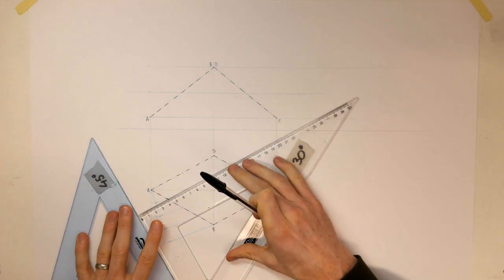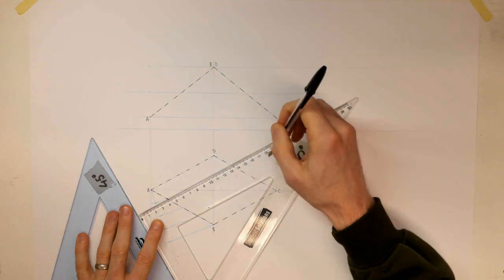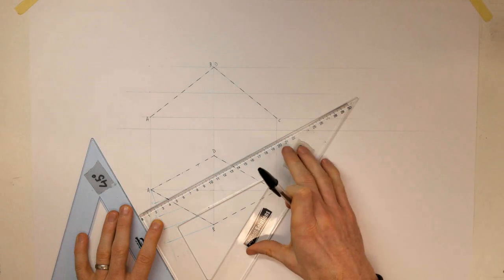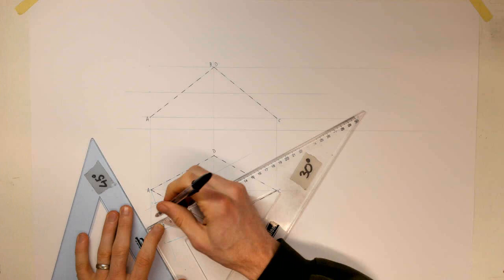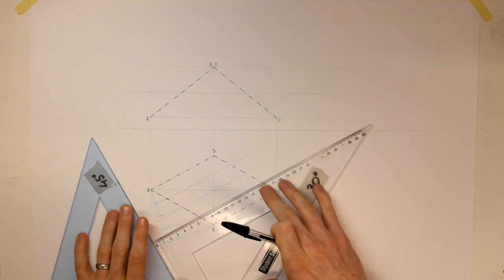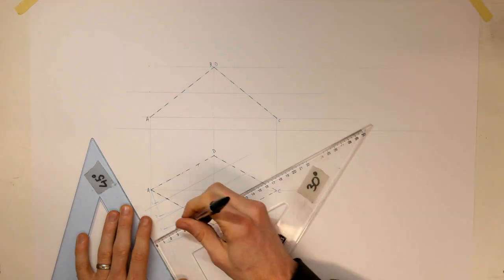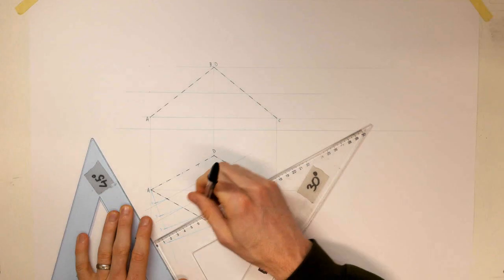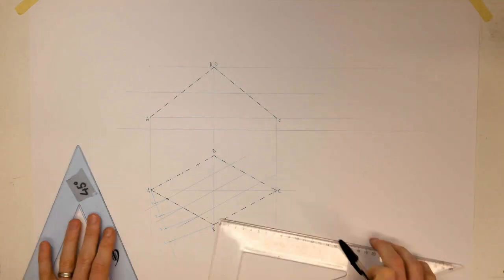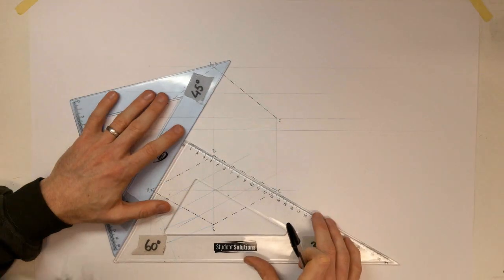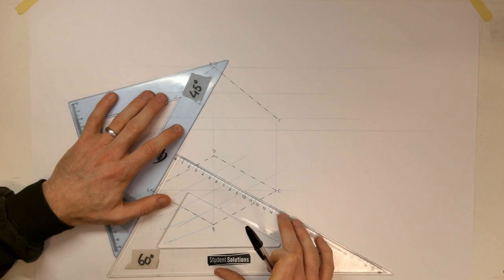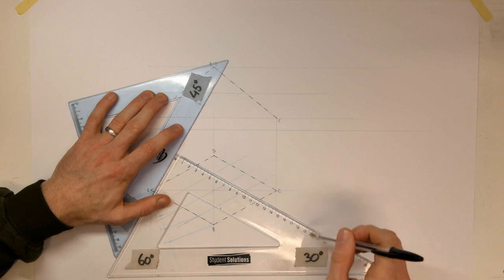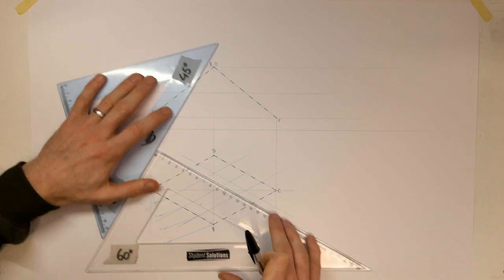I'm going to go here and I'll draw my lines longer than they need to be for my elements. They need to be extended for later. And parallel to CD.